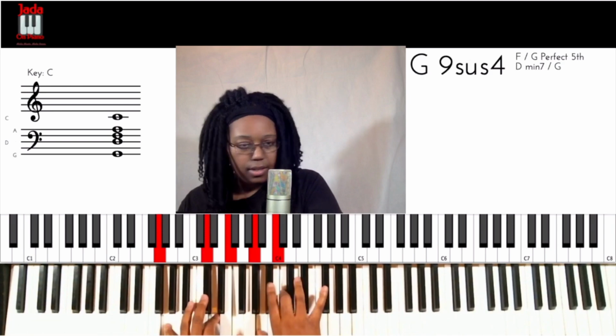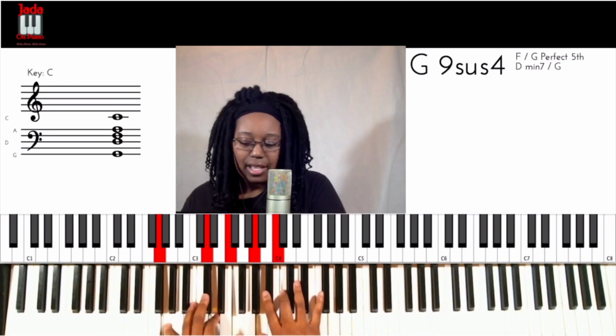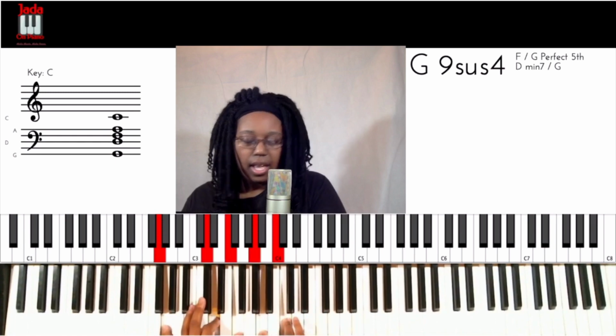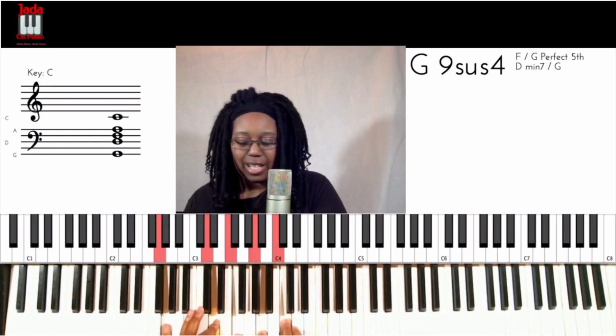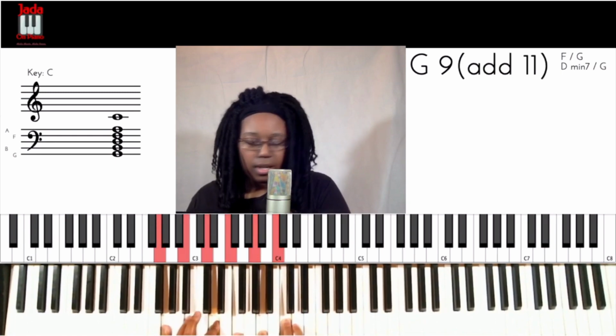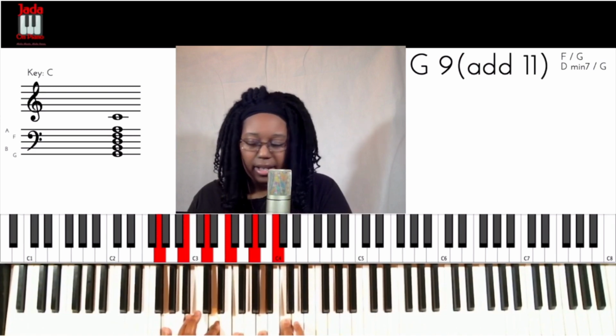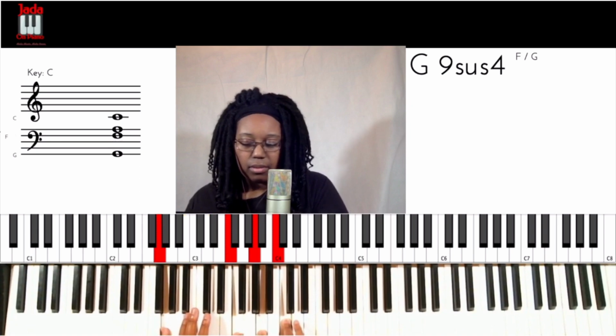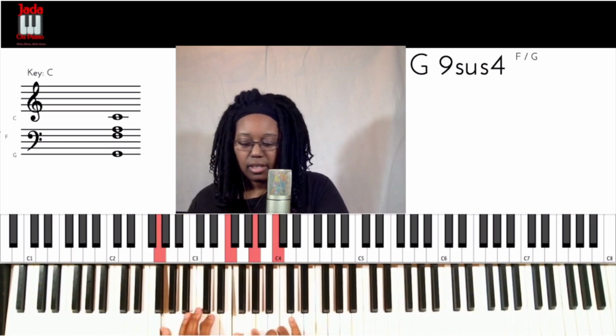See that? It's calling it a G9 sus. I don't want to call it a sus as much as an 11, G9 or G11 chord. But again, it's because this is implied, okay? This is implied, but it's not played. So we can still resolve there.